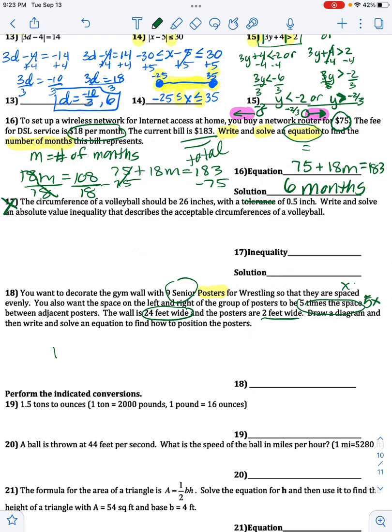I'm going to have 1, 2, 3, 5, 6, 7, 8, 9. Because it says to draw, so I'm going to go ahead and draw, and then write and solve. Okay. So first of all, it says that each poster is 2 feet wide. So these are all 2s.